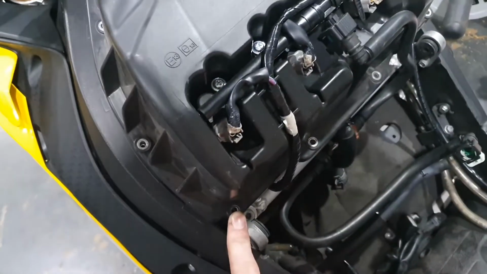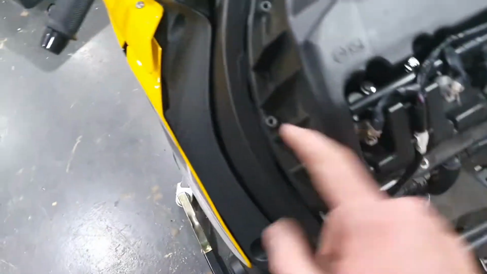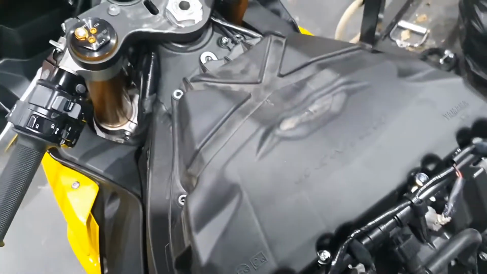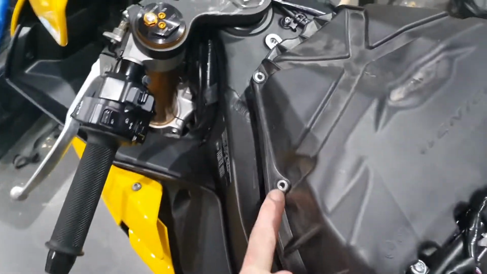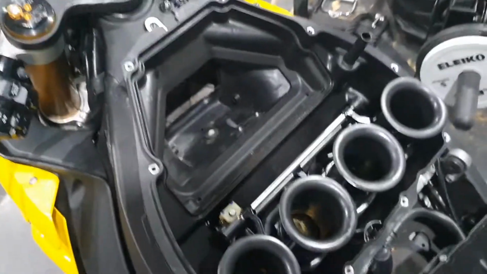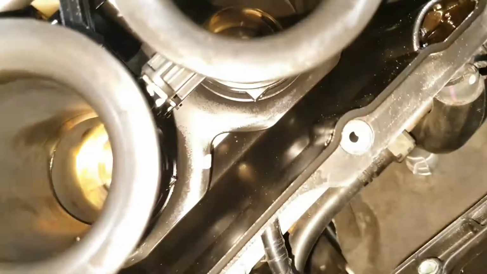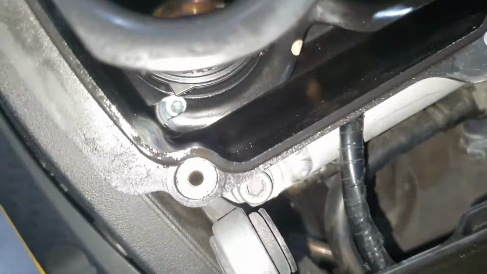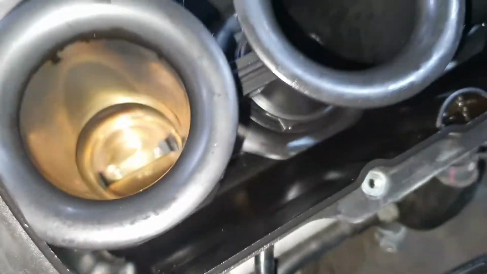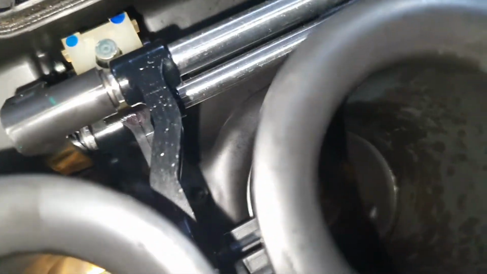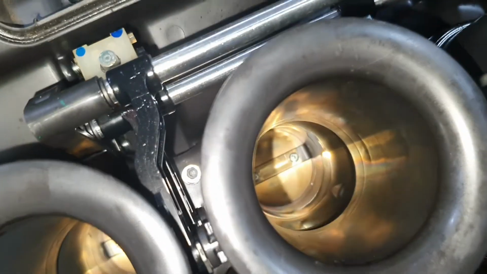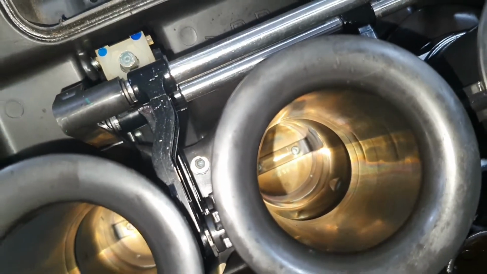Then you've got 10 Phillips head screws around the side of the airbox. That'll then take the airbox off. From here, you've then got some, let's see, put the flashlight on here. You've then got some Allen heads beside the velocity stacks. There's one in the center there between 3 and 4. You can just see that just there.